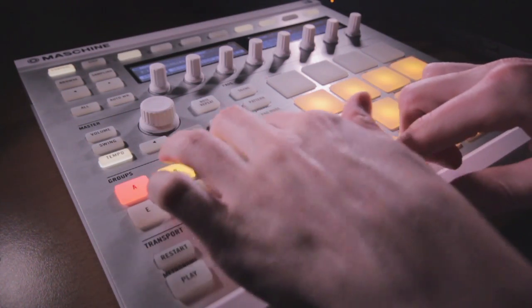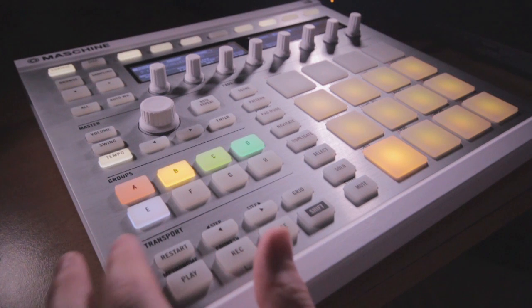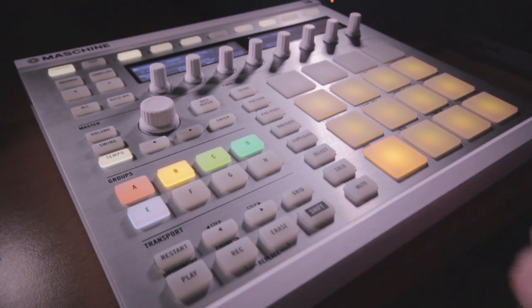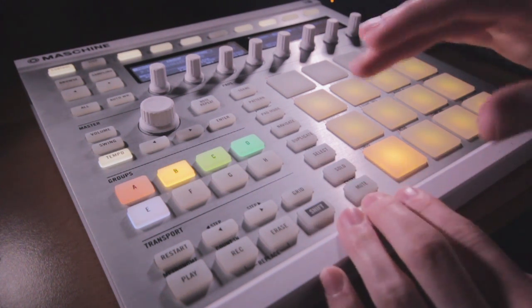So if we want to get a better idea, we'll go ahead and mute my instruments, and then here's just the drums. So let's go ahead and take a look at how I actually did this.